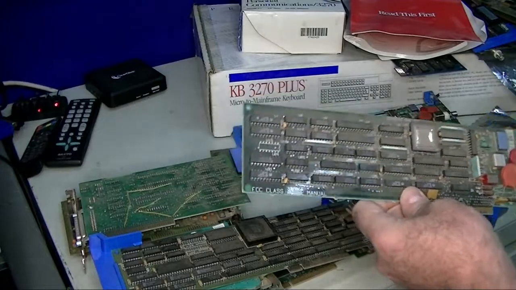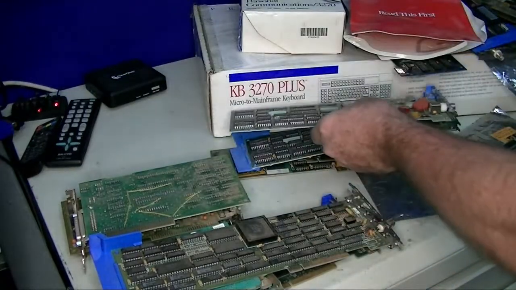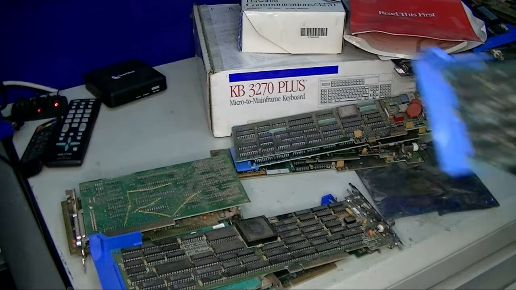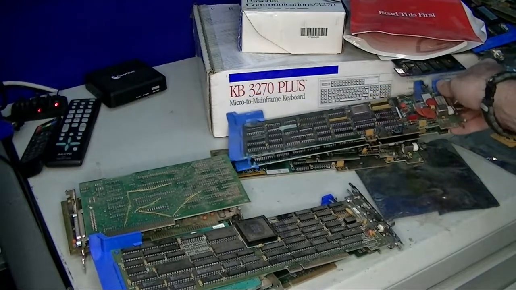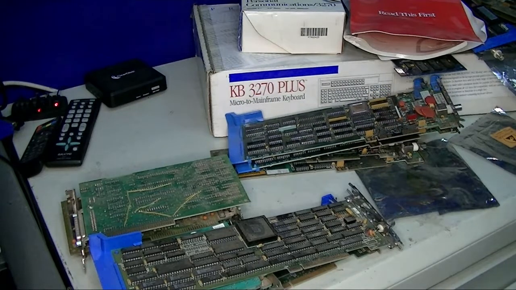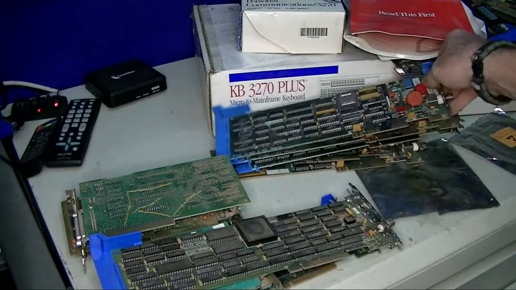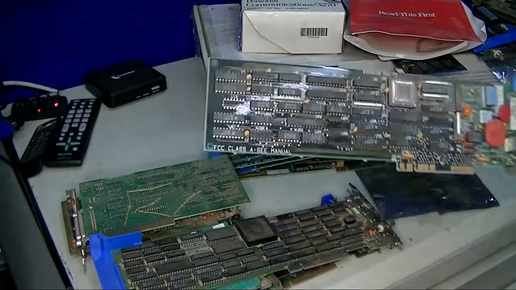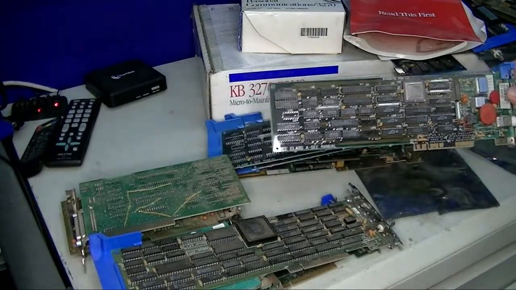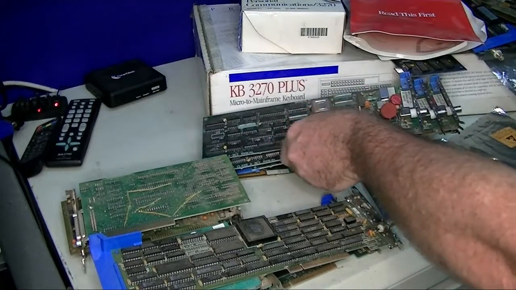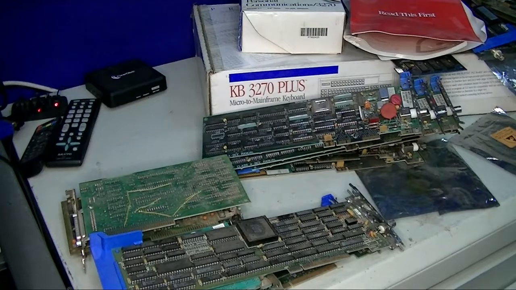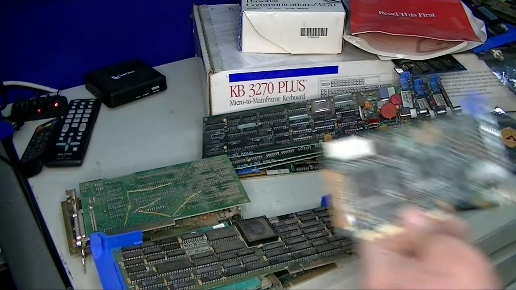Same Toshiba chip, long board. And this one is less dusty, but another one of that same style. And I think I've even seen these the other day. There's another one. So I've even got multiple boards of these. And looks like pretty much all the same layout between all of those. At least we're getting into the IBM adapters. There's another short version.